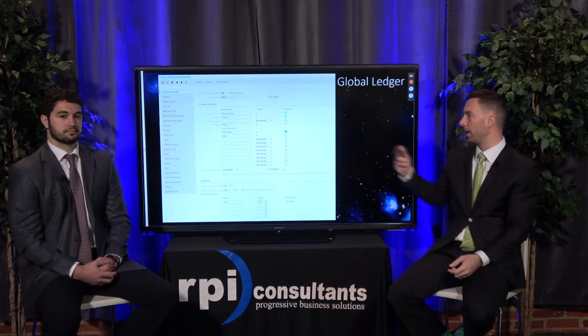You can also change up the order in which those values are displayed on an invoice, for example. So in this case, we have accounting entity at 1, we have account at 3, and project at 4. So that's the order in which you'll see or be able to fill in those values when you're entering an invoice or putting a journal into the system.